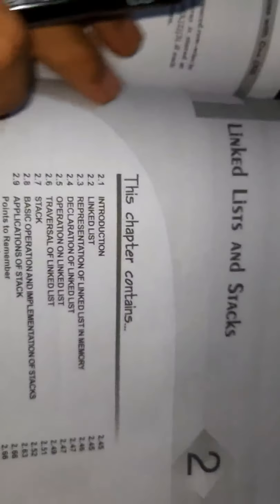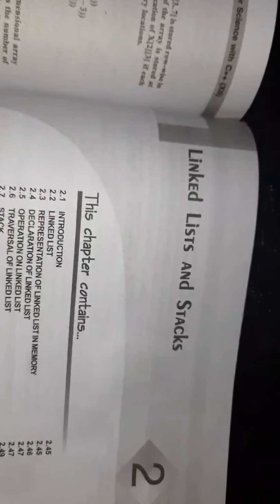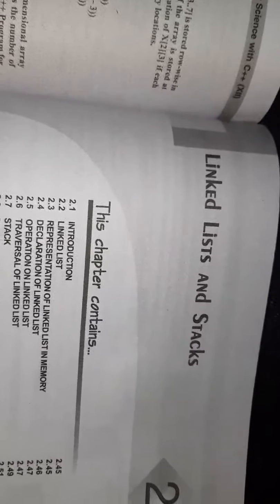Hello, good morning, students. So today we'll start a new chapter, linked lists and stacks. This is from the unit data structure.